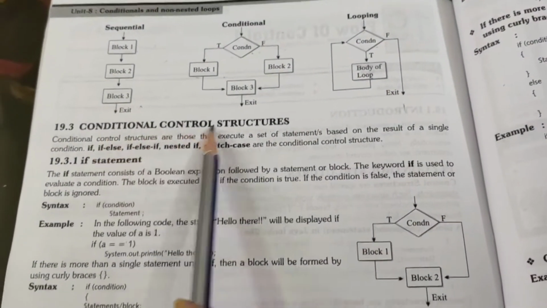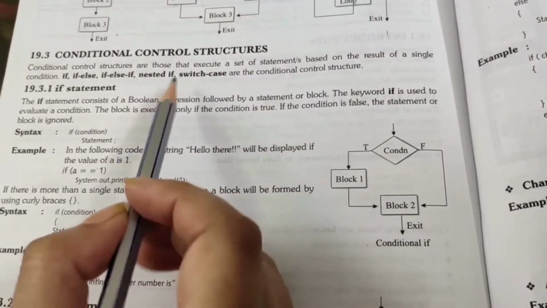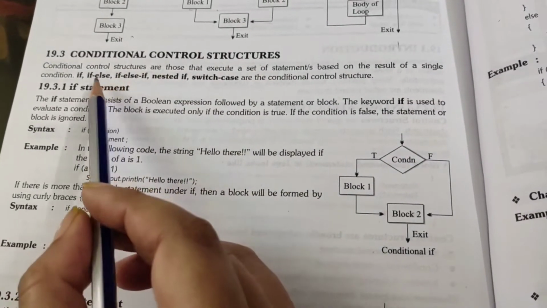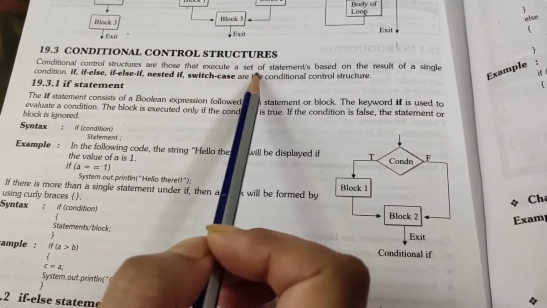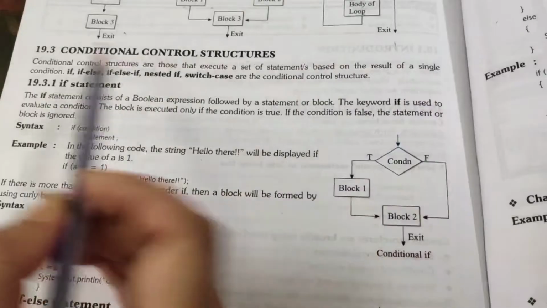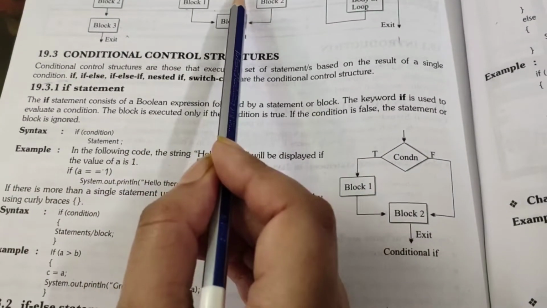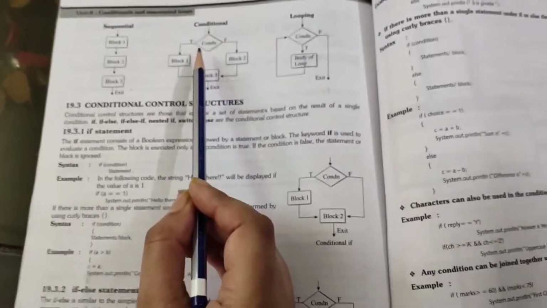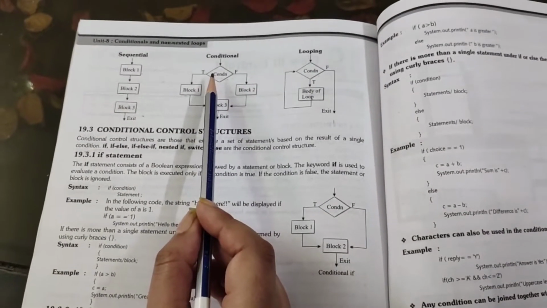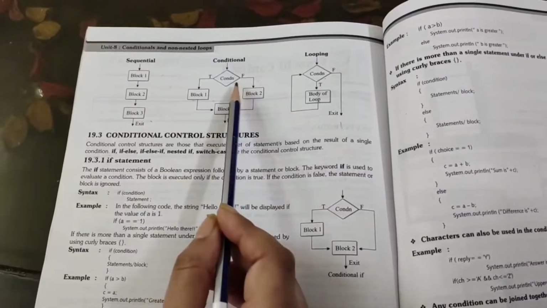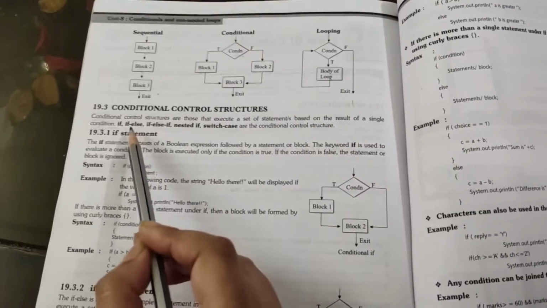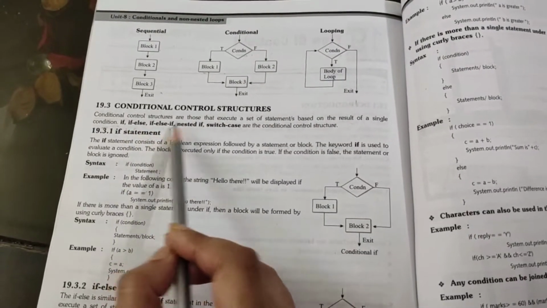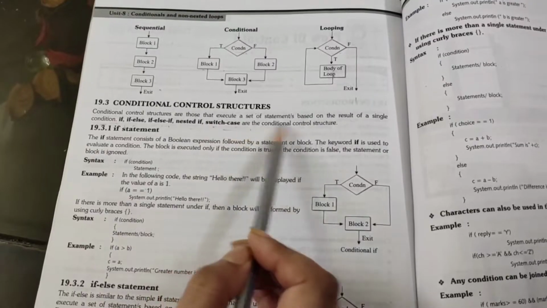Next we have the conditional control structure. As we learned, in a conditional control structure we always get a single output. Let's see what they are saying. Conditional control structures are those that execute a set of statements based on the result of a single condition. They will check a single condition, and afterwards, if the condition is true, then one block will execute. If the condition is false, then another block will execute. Here you have if, else if, nested if, and switch case statements.